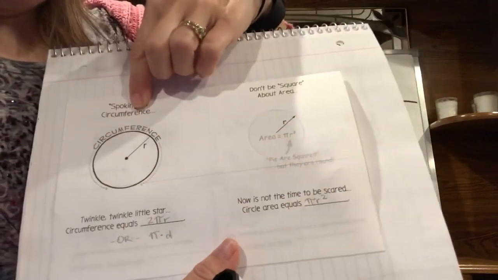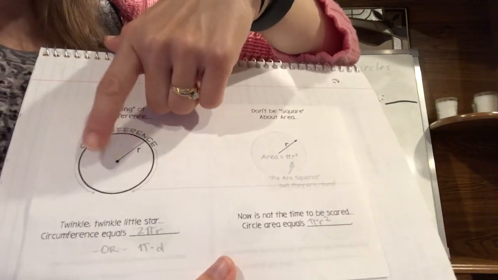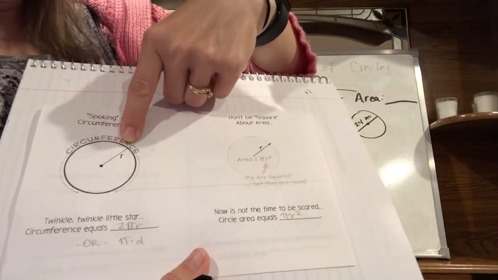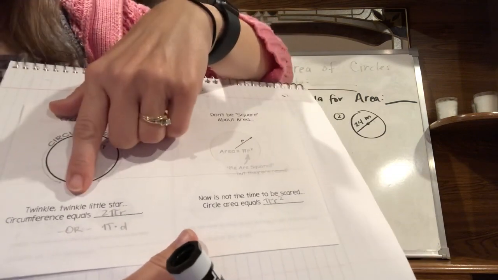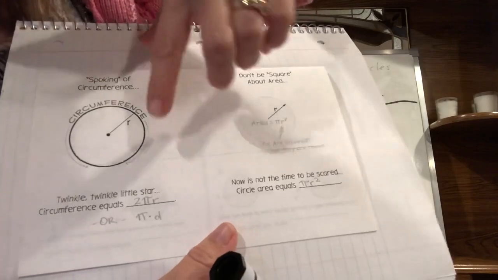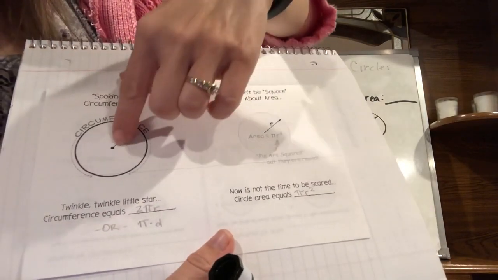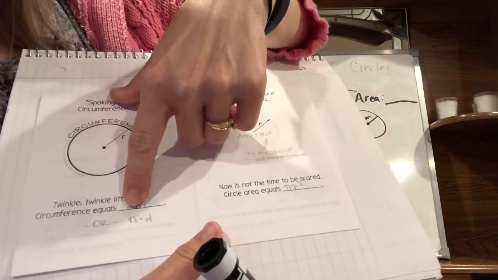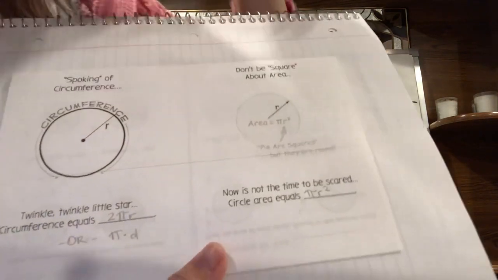Speaking of circumference, here's our circle, and here's a picture of the radius. The radius is the line segment that goes from the center of your circle out to the edge of the circle. It says, twinkle, twinkle, little star, circumference equals 2 pi r. So that's just a little rhyme to help you remember. If they give you diameter instead of radius, diameter goes all the way across through the center, then it's easier to use pi times diameter. So fill that in, please.